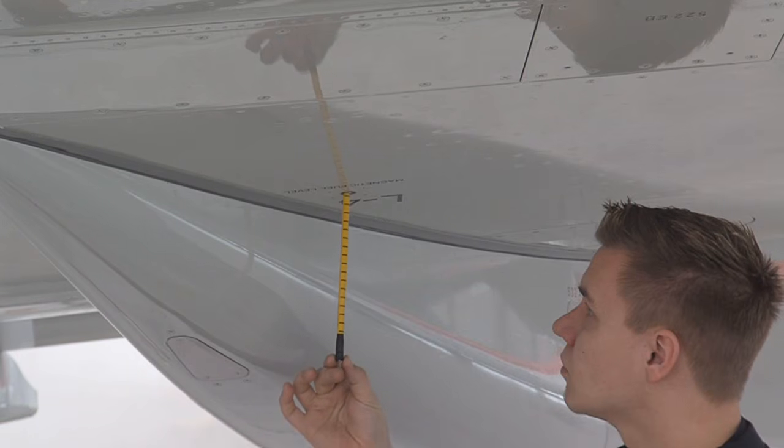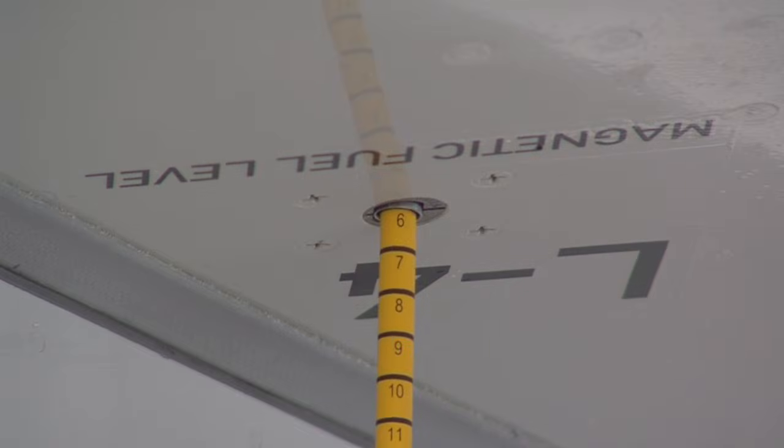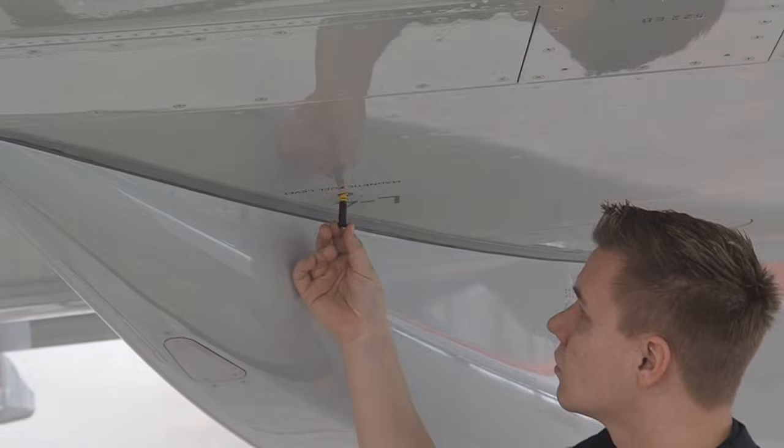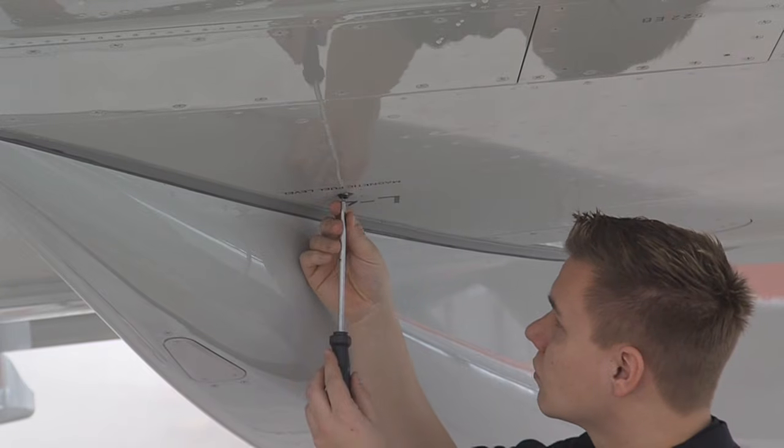Carefully lift the MLI until you feel the magnet engage. Read and write down the value indicated on the MLI. Note: the value on the MLI flush to the wing bottom skin is the relevant one. Insert and lock the MLI as soon as possible to avoid damage.